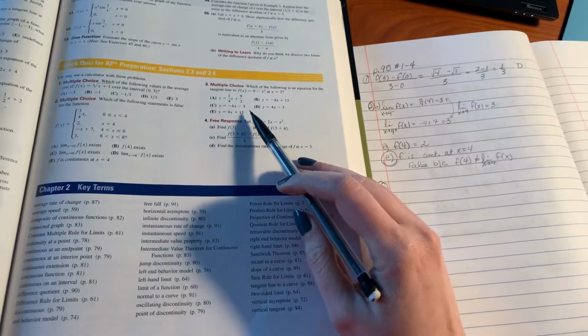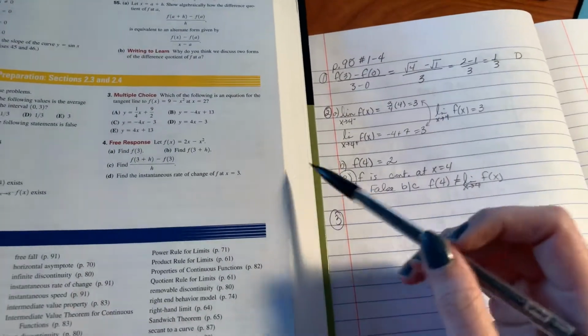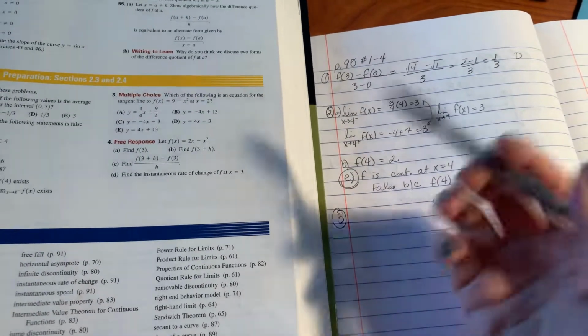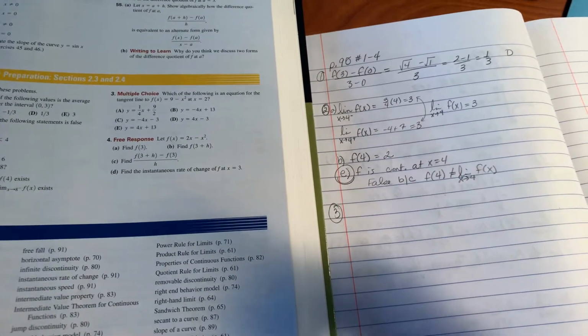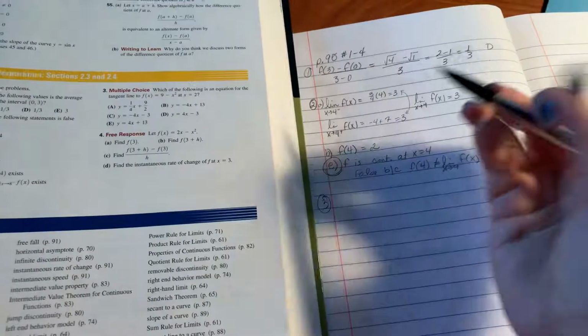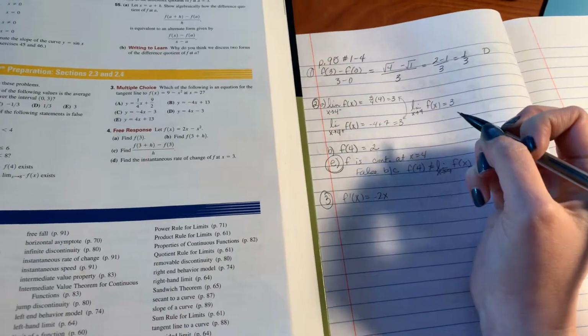Which of the following is an equation for the tangent line to 9 minus x squared at x equals 2? I just find the derivative, and then I use the x and y values that I need. So f prime of x is negative 2x.